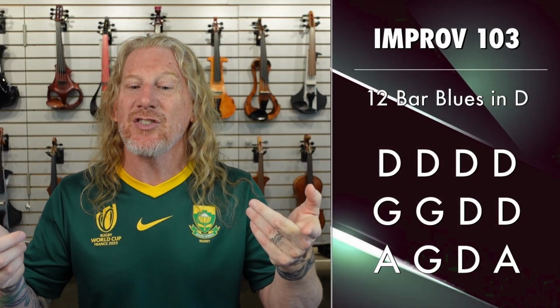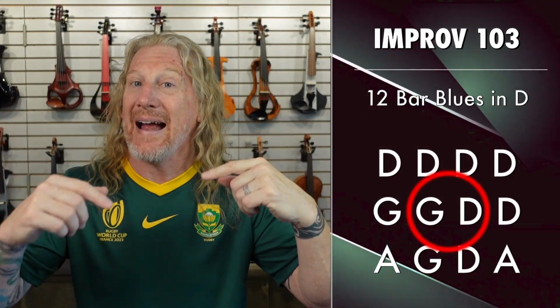The next change is to get from G back to D. So how are we going to do that? Let's imagine that we're playing over the G major pentatonic scale when we're in G, and then we want to go to a D major triad. We want to land on a strong tone on the one.